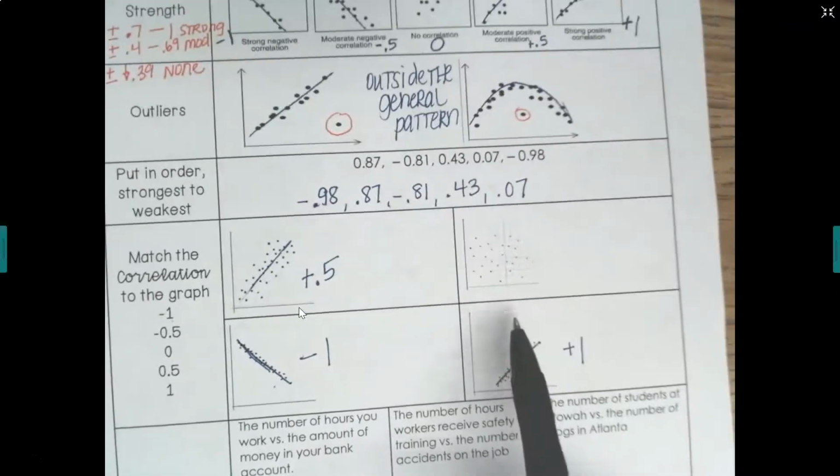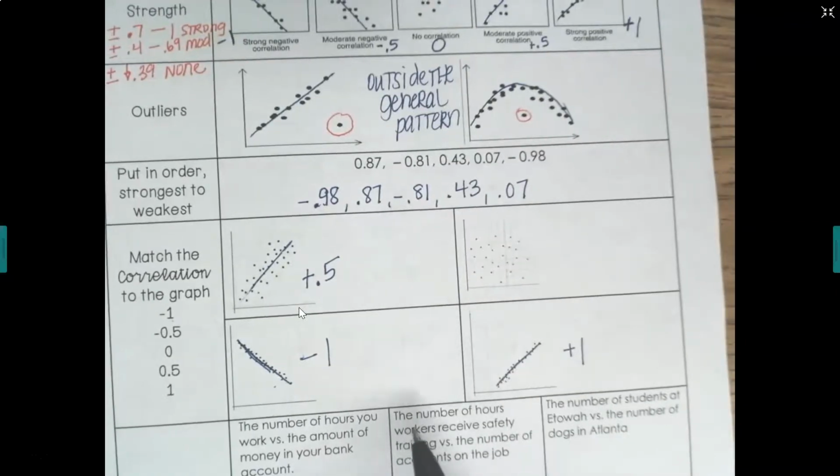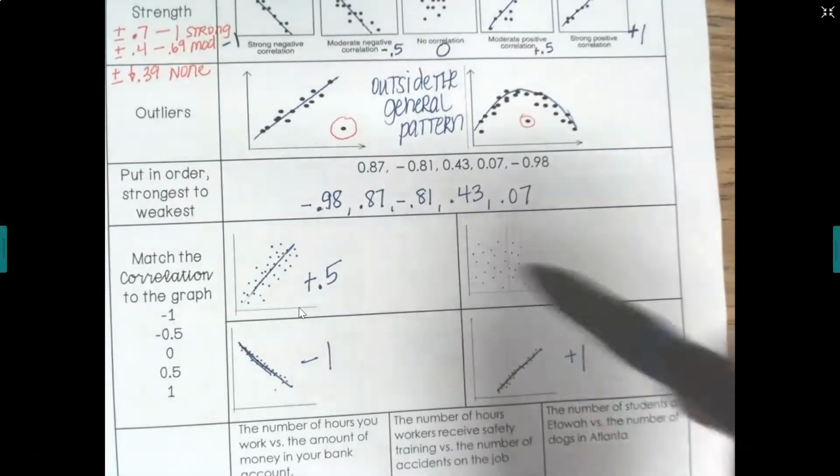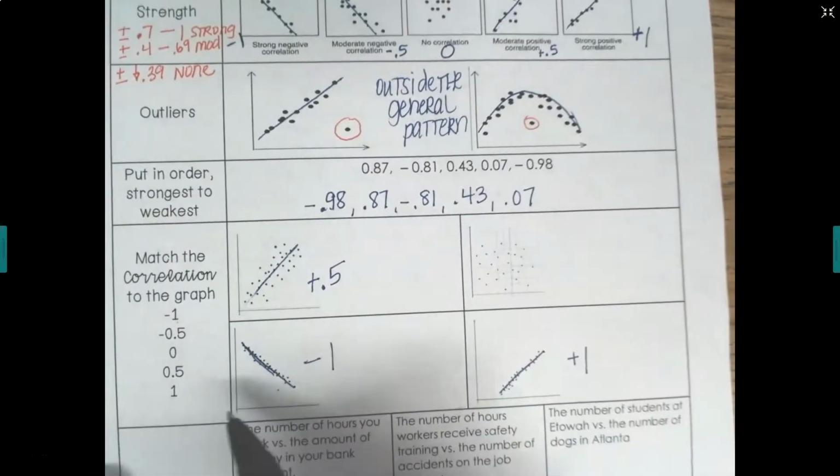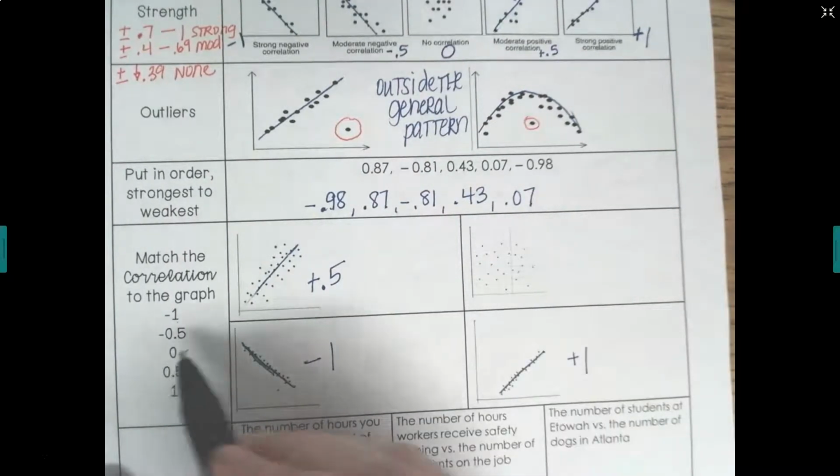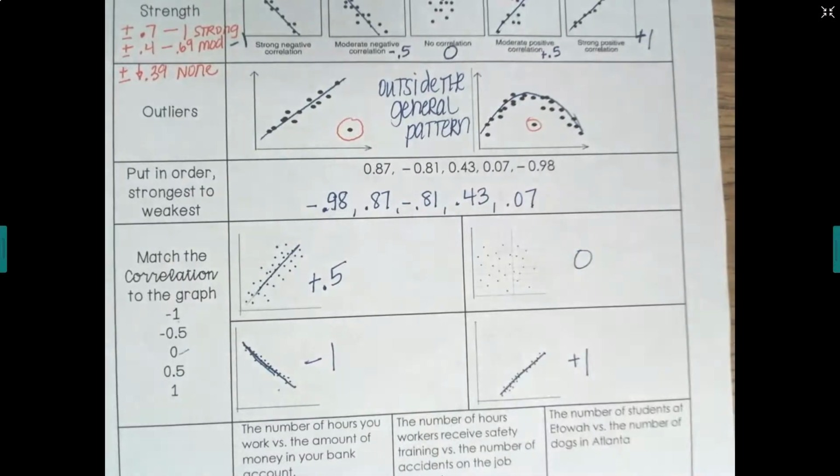And then in my last one here, I can't even tell how to draw the line. It's as if somebody took a pen and just made a bunch of random dots. You can't tell if it's positive, you can't tell if it's negative, so we're going to call that a correlation of 0.